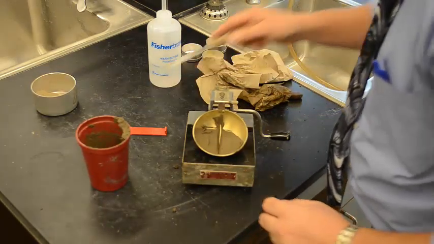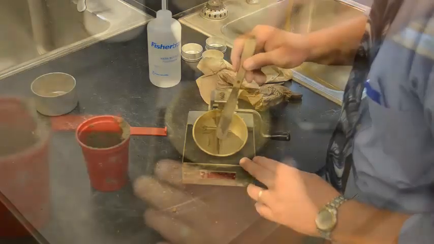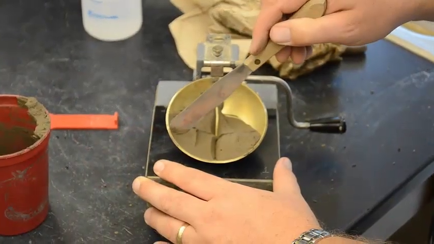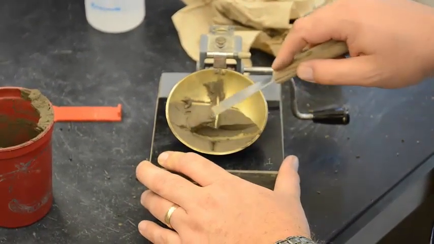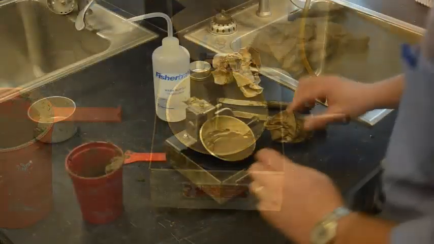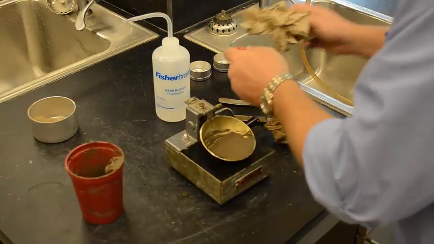So about 30, and it got it. So now what we want to do, it created that 1/2 inch, so we cut a groove through the center and we collect all the material out of that. That's our moisture content. Place that in the little dish, and then we have it doing again.